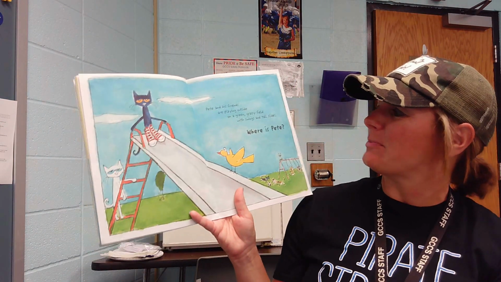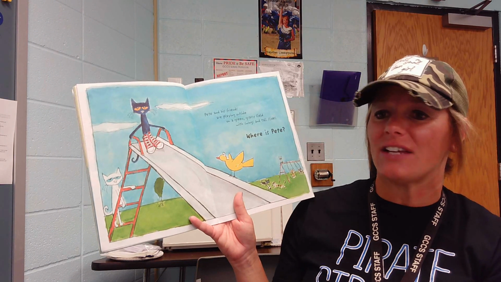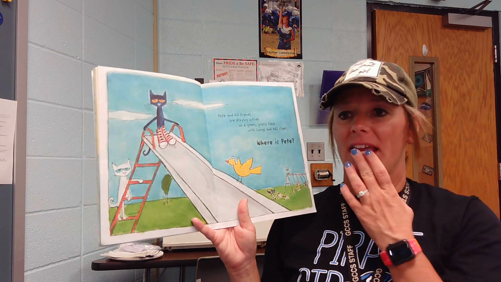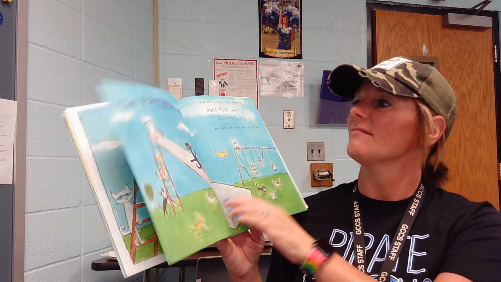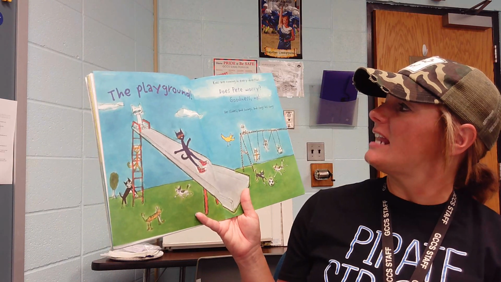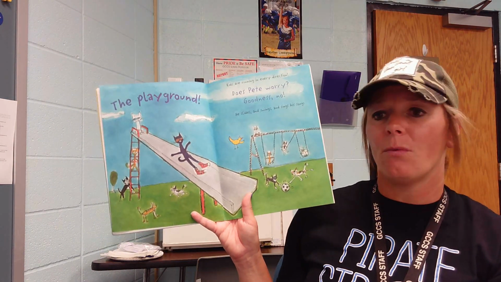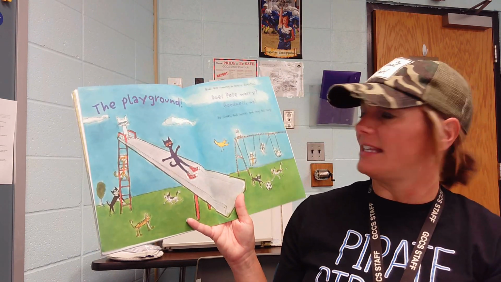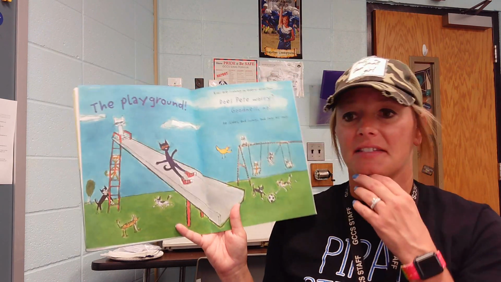Pete and his friends are playing outside on a green, grassy field with swings and tall slides. Where is Pete? The playground. Kids are running in every direction. Does Pete worry? Goodness, no. He slides and swings and sings his song.